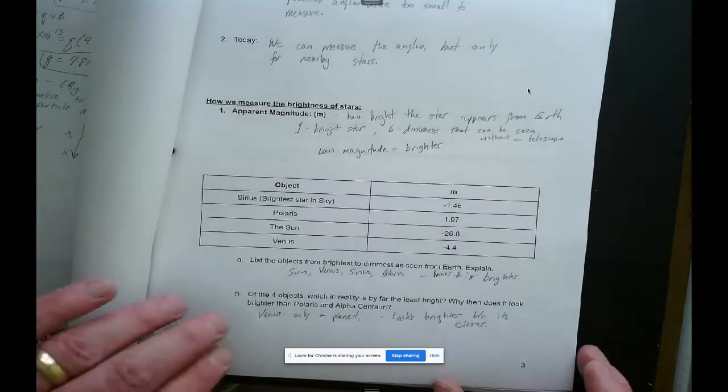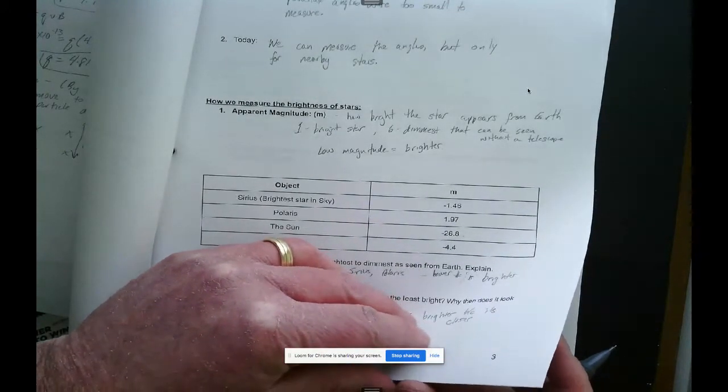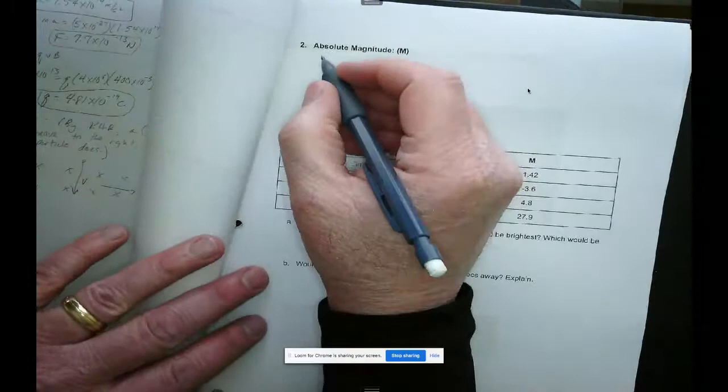All right, so apparent magnitude is how bright it looks from the Earth, and there's 2 things that go into it, how bright it really is, but also how far away it is. So the next thing is the absolute magnitude, and the absolute magnitude is how bright the star really is.